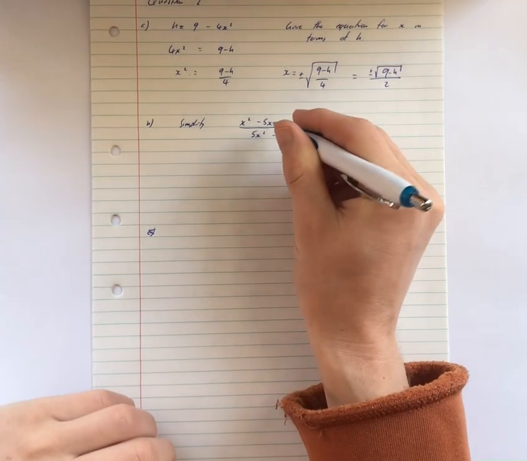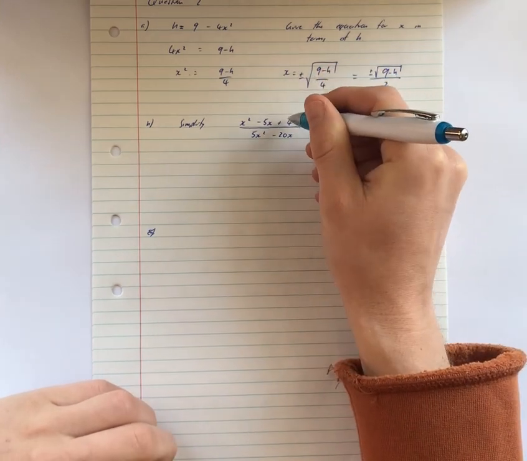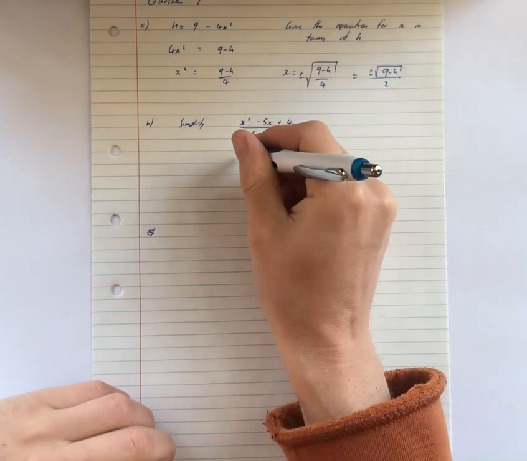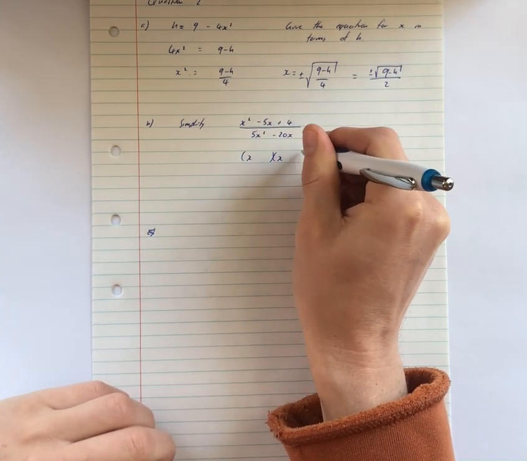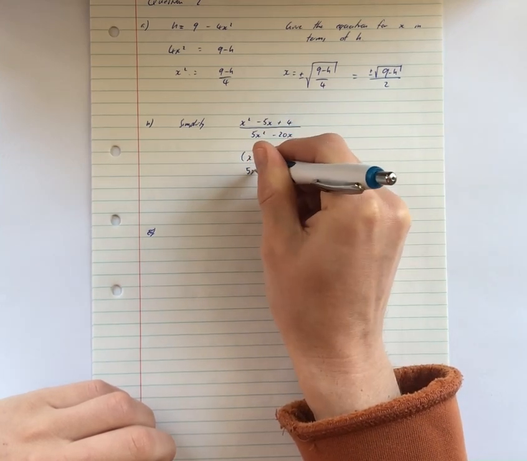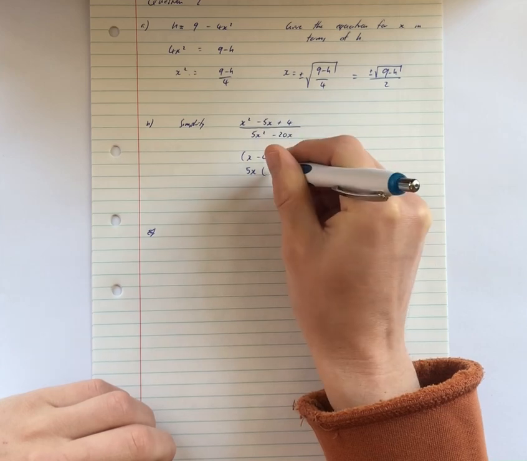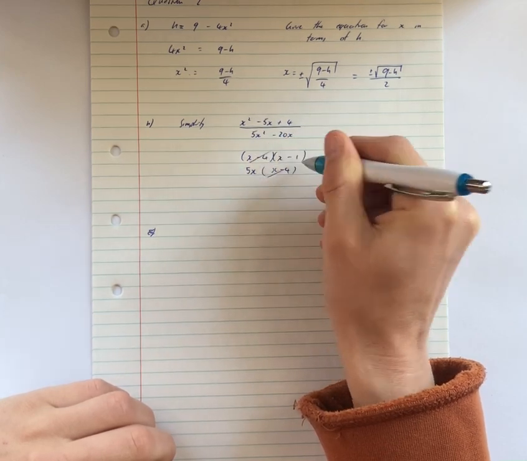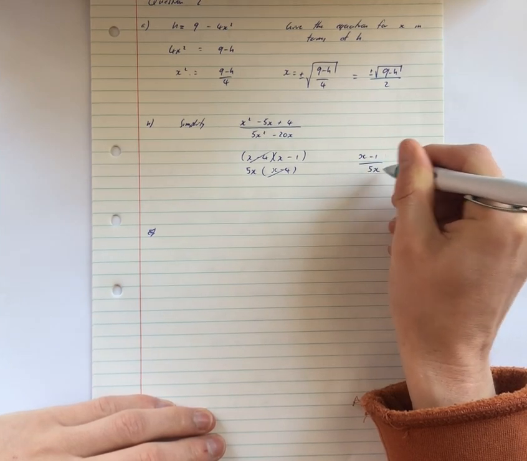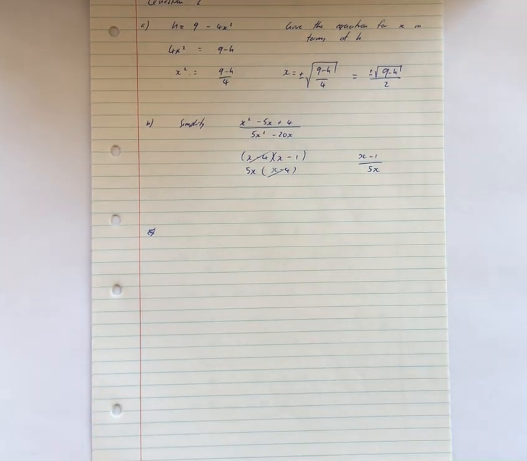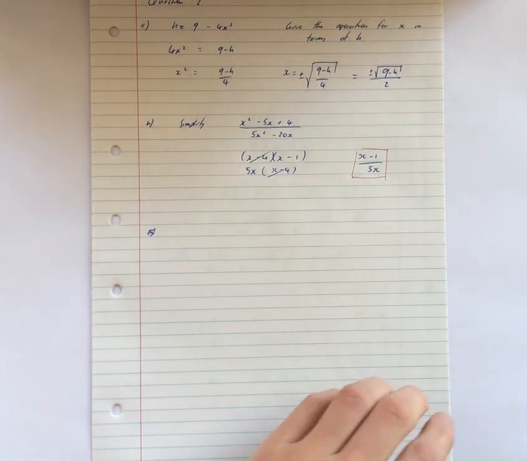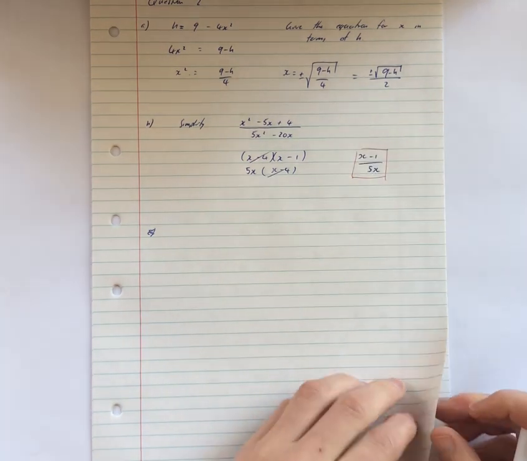Okay, B, we're simplifying. So you've got a quadratic on the top, you've got a quadratic on the bottom. You probably want to factorize both of those. So the top becomes x minus 4 times x minus 1. And the bottom, we can take a 5x out, and that would leave x minus 4. x minus 4's divided by themselves are 1. So we're left with x minus 1 over 5x. So there is our simplified version there. It's probably a merit question, so that's not much work required for a merit problem.